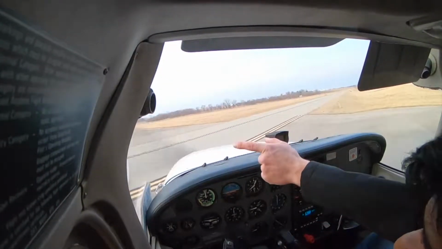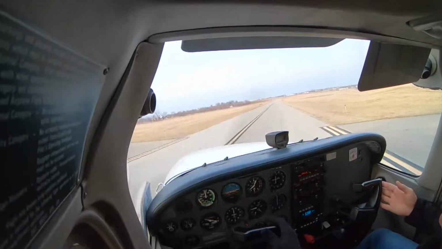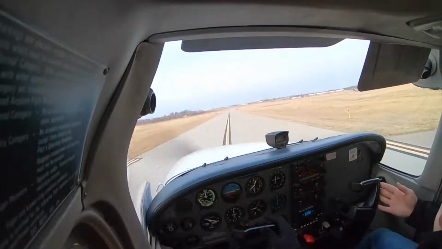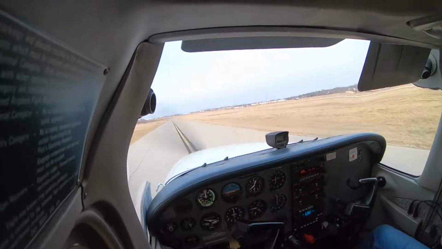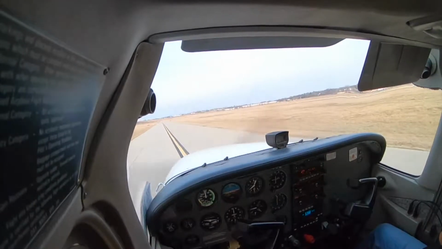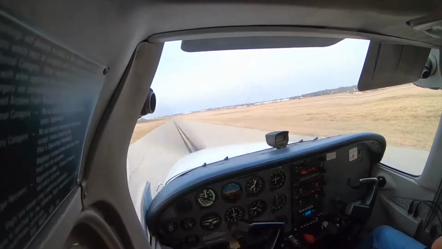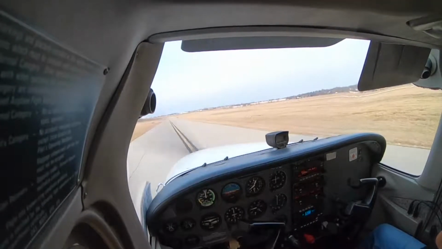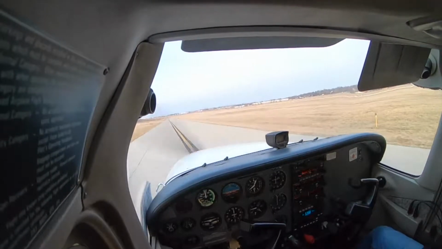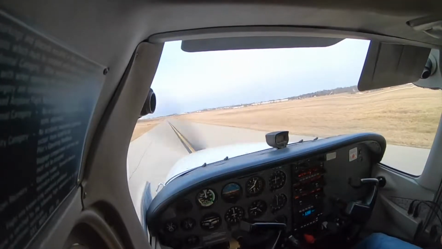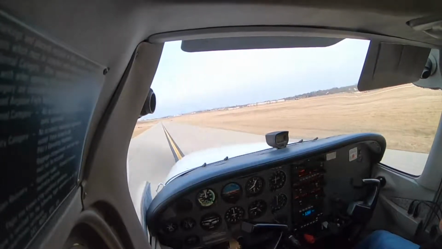So we have the wind out of the south today, so we always turn the ailerons into the wind when we're taxiing, right? That makes sense? If it's a headwind, you turn into it. If it's a tailwind, then you turn away.